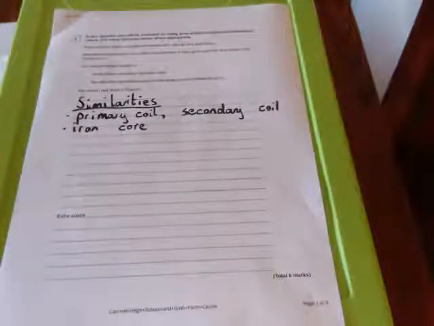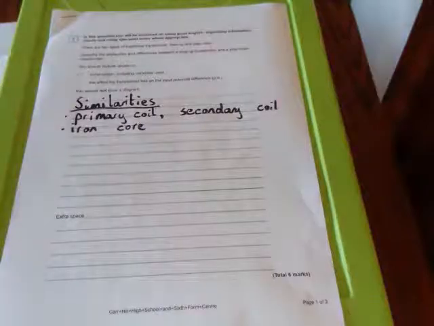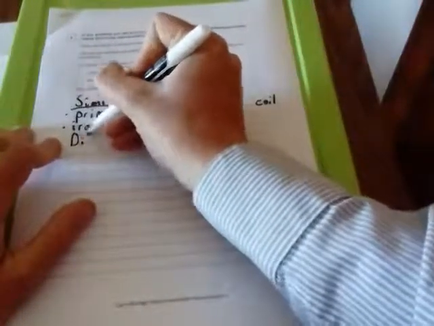There are different ways you could have laid this out and different orders you could have taken this in, but let's also talk now about the similarities on the output potential difference. Actually, no, I'm going to do it this way. I'm going to do differences now.